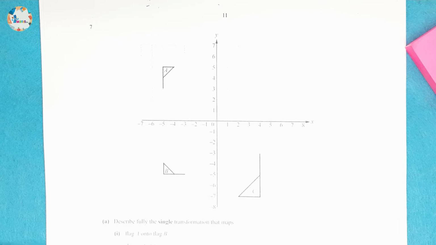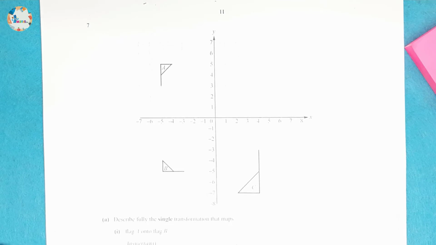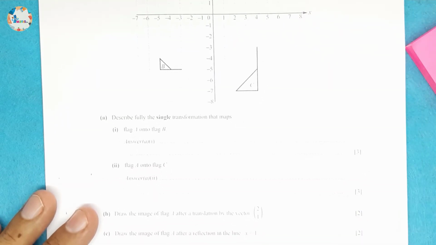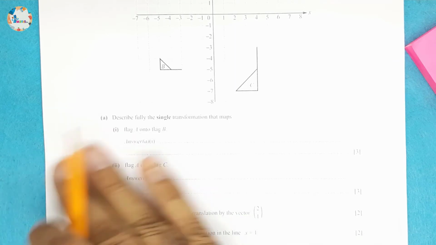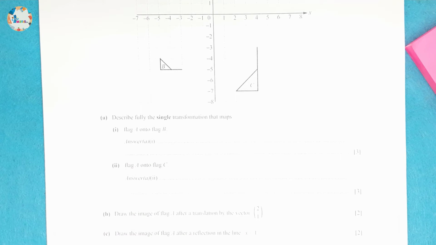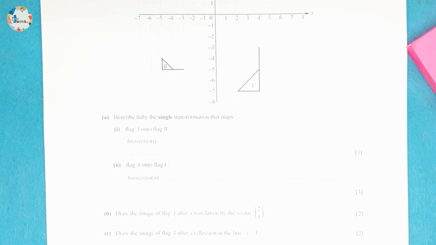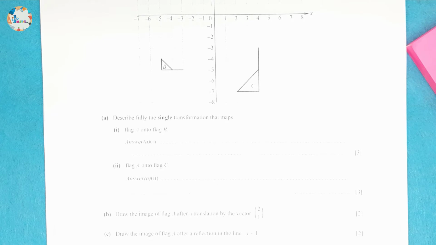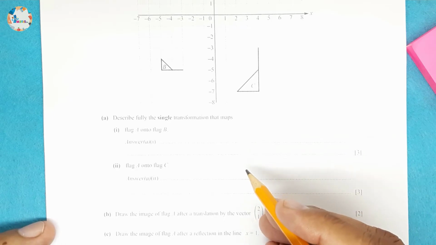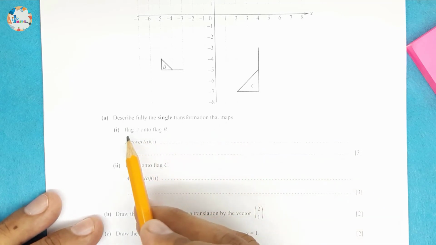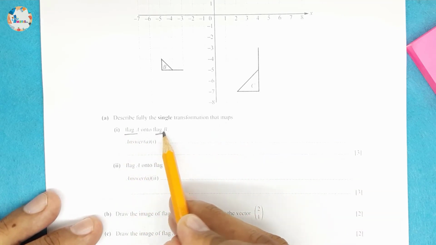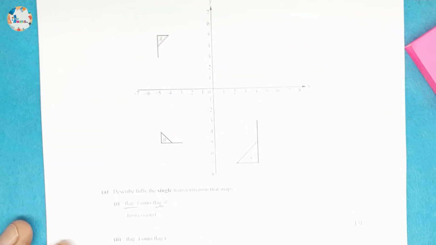Question number 7. This is basically a transformation question, and normally I do this question with the help of tracing paper, but I got a message from a subscriber that I should solve this one without tracing paper. So this part I will be solving without tracing paper. They are saying describe fully the single transformation that maps flag A onto flag B. This is flag A and this is flag B.